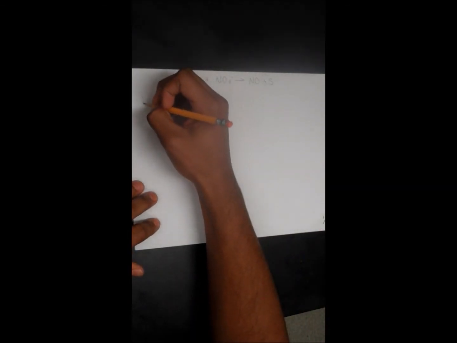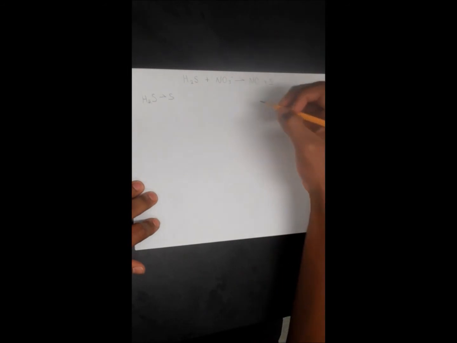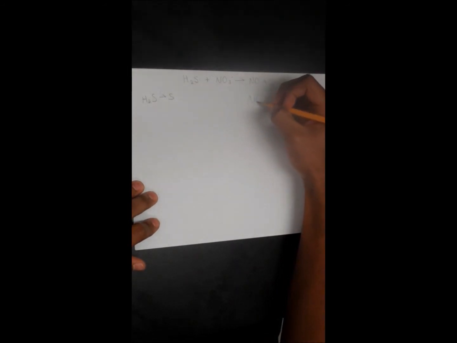Balancing oxidation reduction reactions of acidic solution. First, we have to set our overall reaction into separate half reactions. Our first half reaction will be H2S yields S, and our second half reaction will be NO3 minus yields NO.